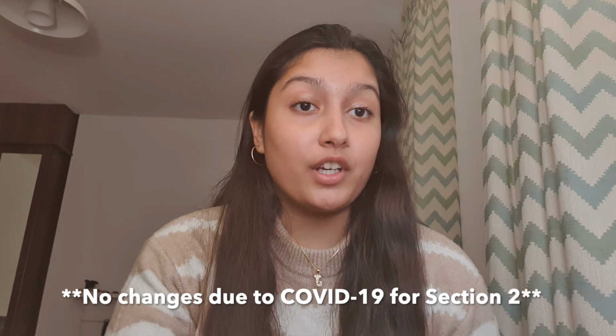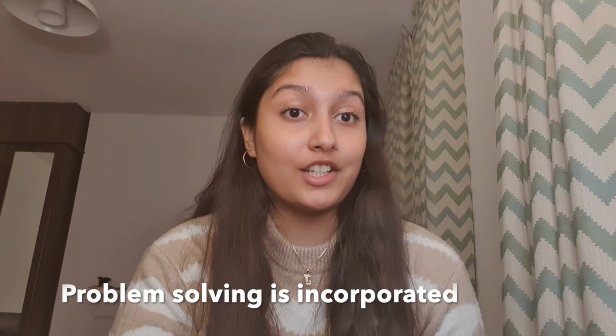Now the first thing to note is that there's no changes to the number of questions or the formatting for section 2. So essentially section 2 tests for an appropriate level of core scientific knowledge and how you're able to apply it in certain scenarios. So again, it touches upon a bit of problem solving as well, similar to section 1, but focuses more on the science aspect of it.